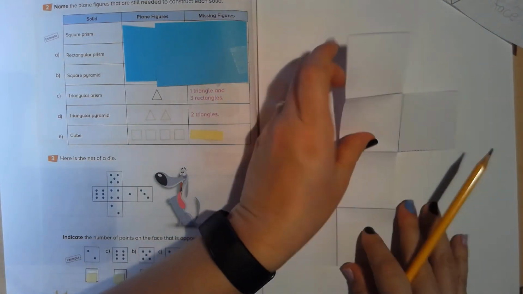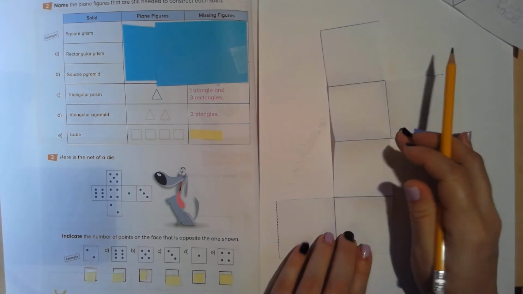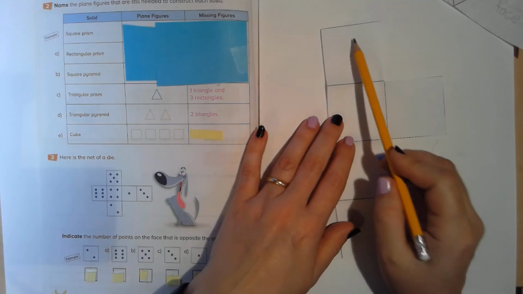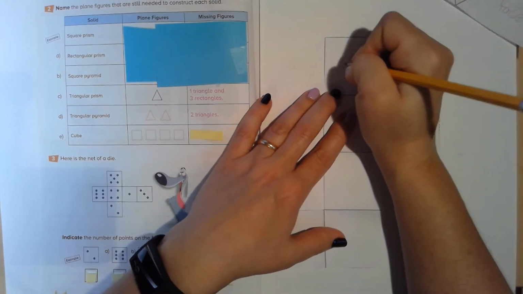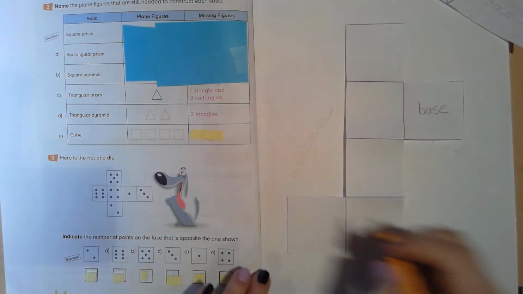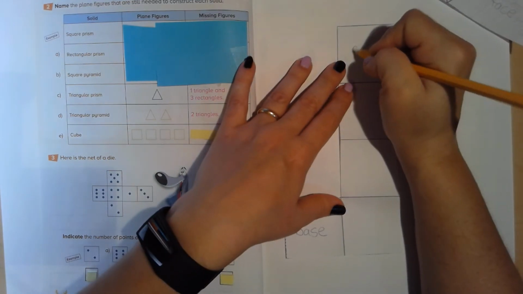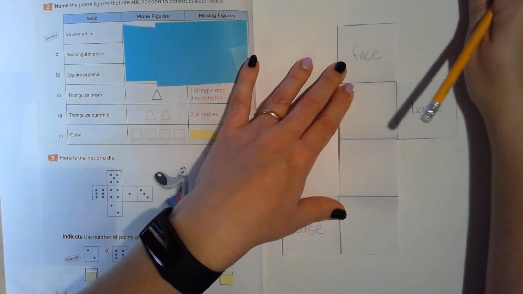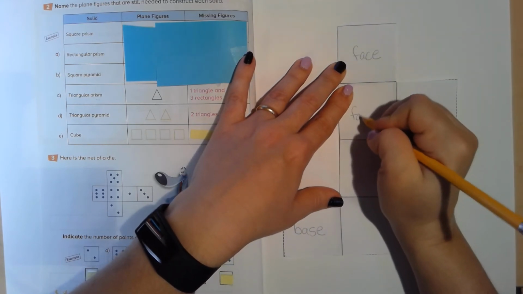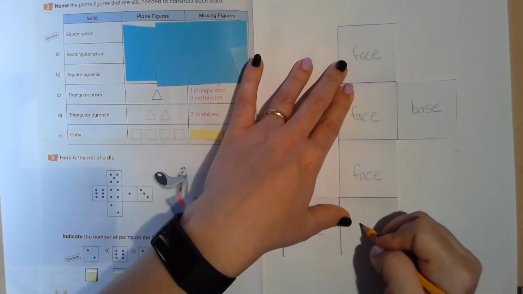Does it help you if I do the same that I did before and we color them? Here I have a smaller version. So we get rid of 4 of them. I can label it. I have a base on this side, and a base on that side, and then I have a face, a face, a face, and a face.